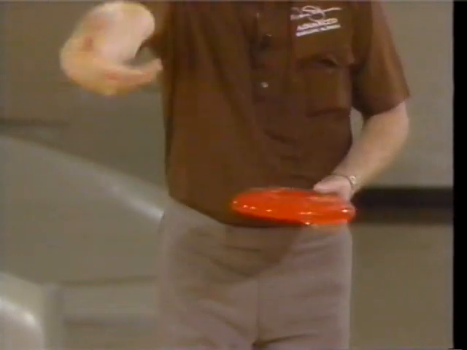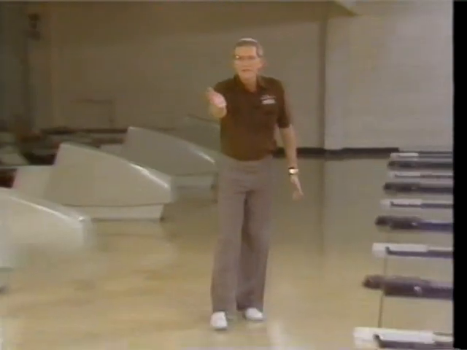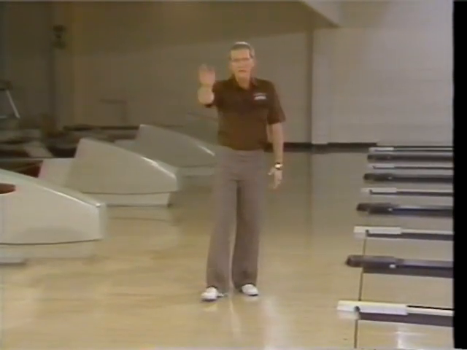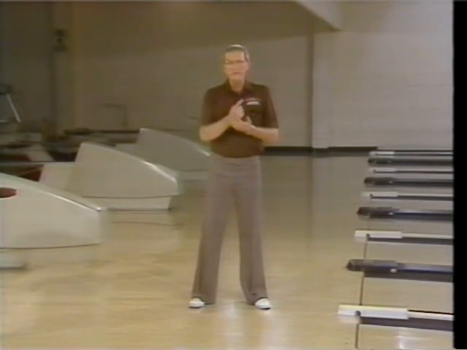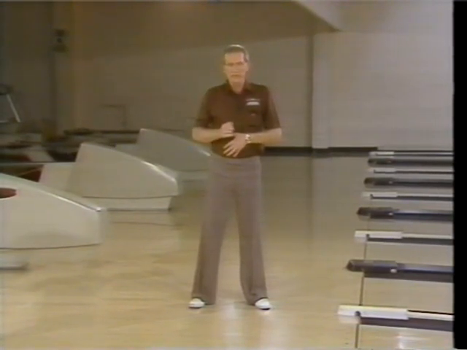Now, let me show you that if I kept my wrist cocked all the way, that Frisbee can't even go 5 feet. But if I take that Frisbee and go from cocked to uncocked, see how far that goes? It goes a long ways. What I've actually done is put revolutions on the Frisbee, which makes the Frisbee stay in the air longer.